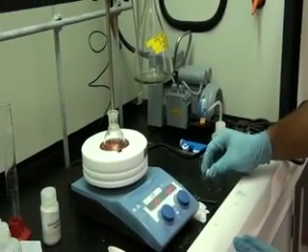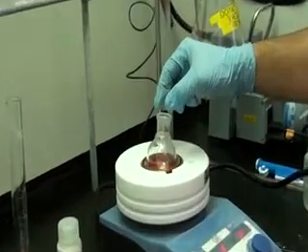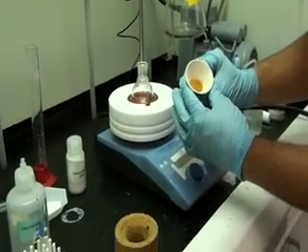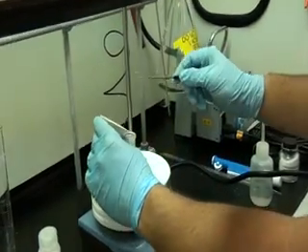First, we will return the stir bar to the reaction flask. Next, we will return our solid product from the vacuum filtration to the original reaction flask.